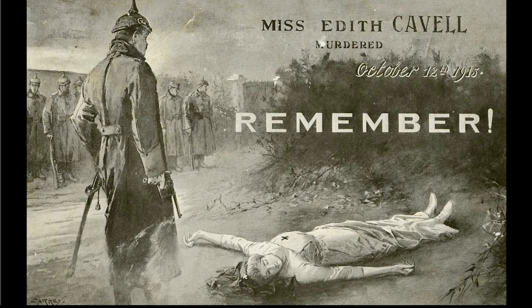She helped 200 soldiers escape from German-occupied Belgium, and then was accused of treason, found guilty, and was shot by a German firing squad. And so she was really made into a martyr figure to whip up fear and hatred of the Germans. And you can see here this German officer, there's a little bit of smoke still disappearing from his gun. It's a pretty graphic illustration.